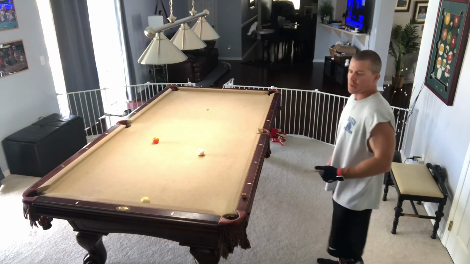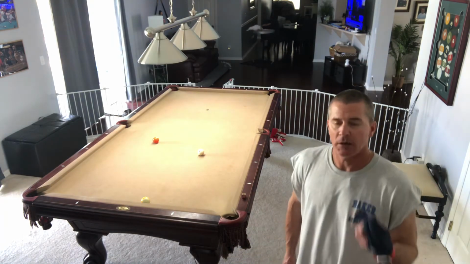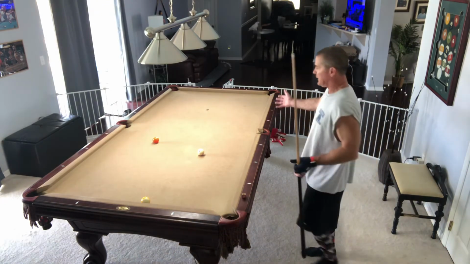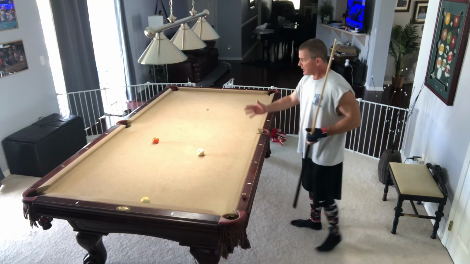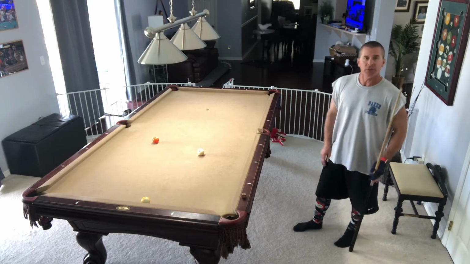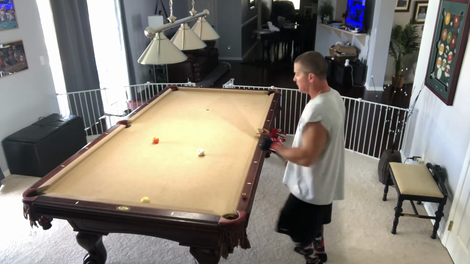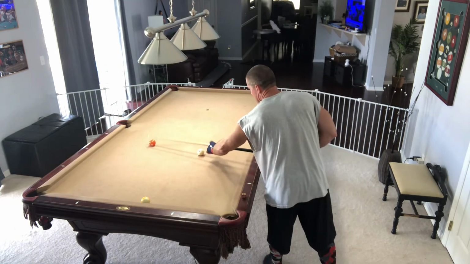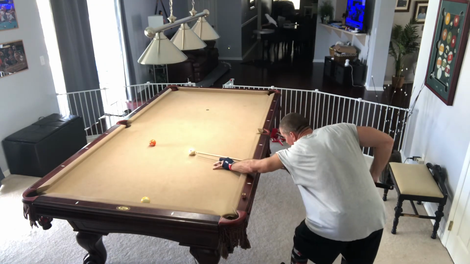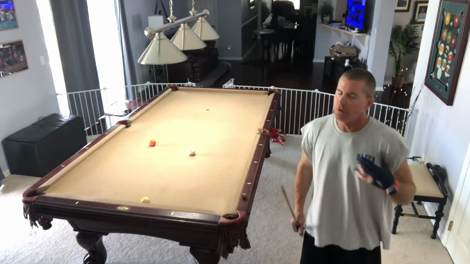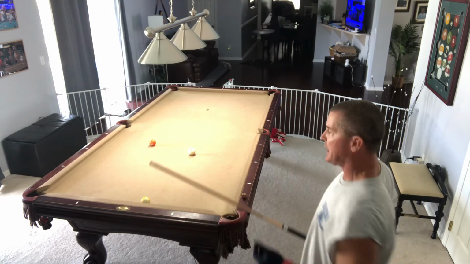Now it's going to become a little more difficult. We're going to throw a little left-hand spin at it, a little right-hand spin at it, and I want you to see what that spin does to that object ball. Again, if I use left English, and I'm talking about a half a tip, obviously, if I use a full tip, we're going to get a lot of throw.